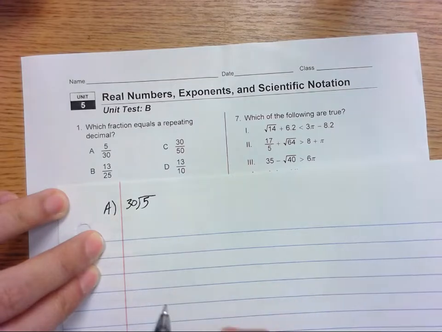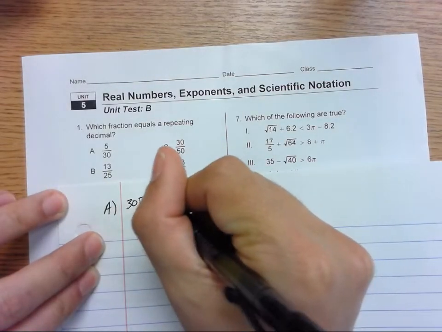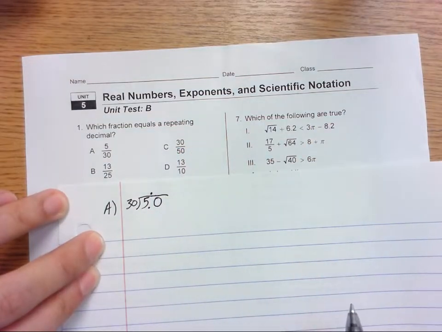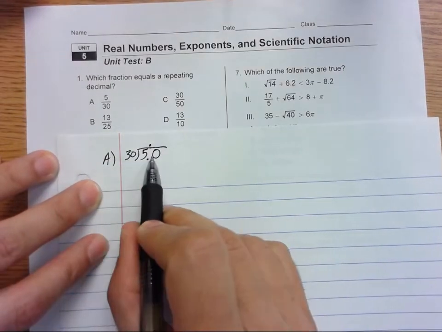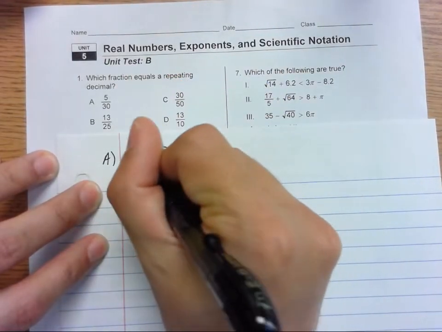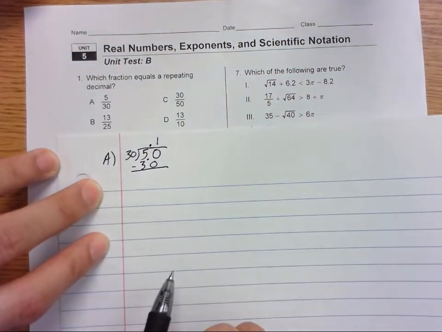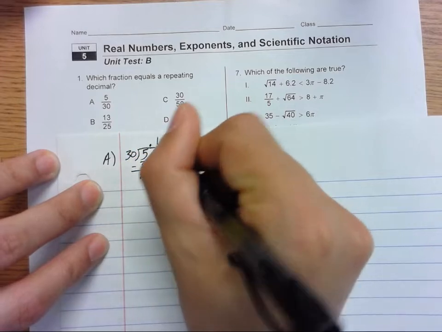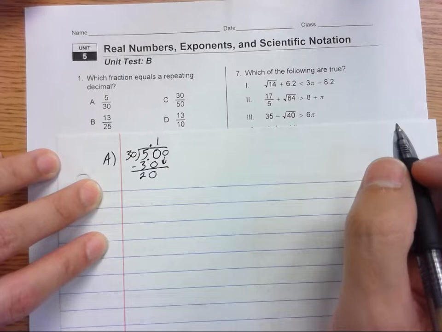30 does not go into 5, so you have to add a decimal, bring it up, and once we add that decimal, we can add as many zeros as we want. So 30 goes into 50 one time, that's 30. Then we subtract. 50 minus 30 is 20. Add a 0 and bring it down.